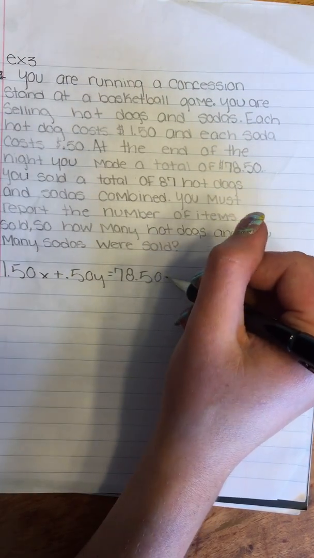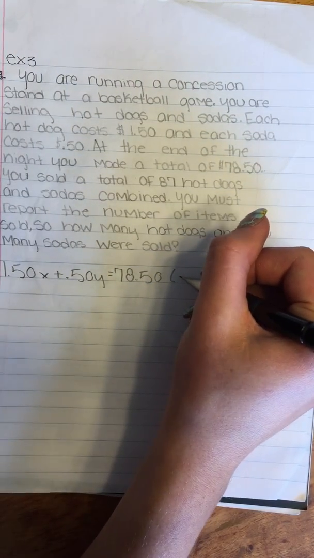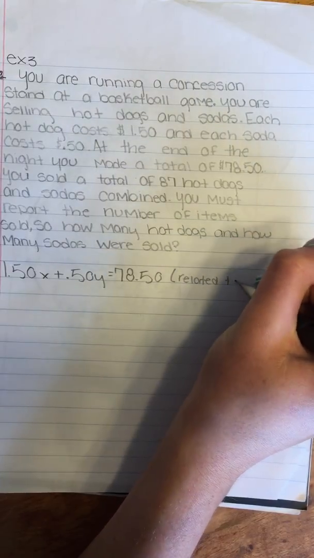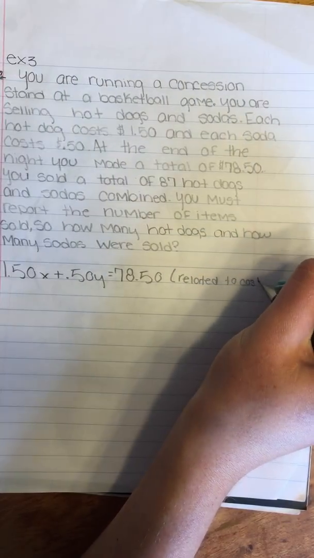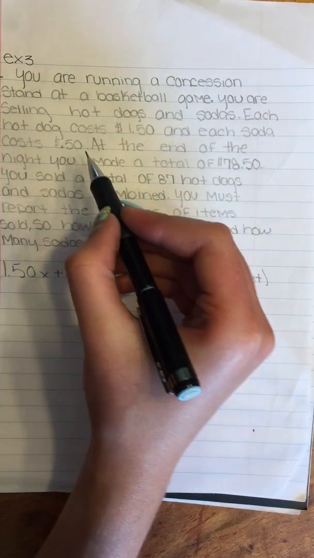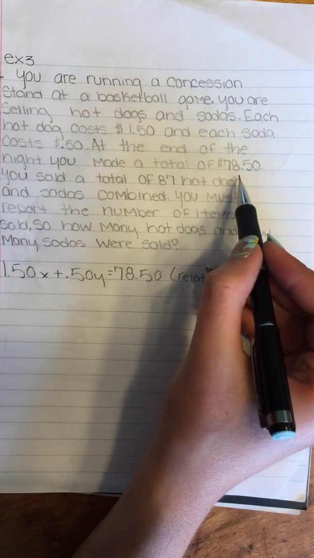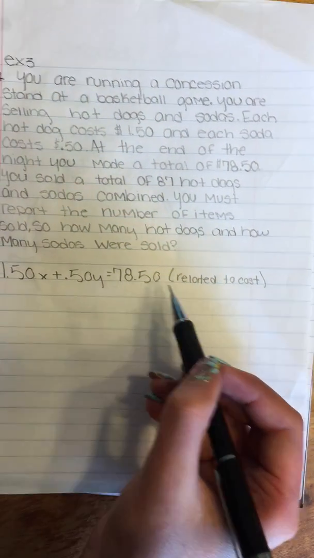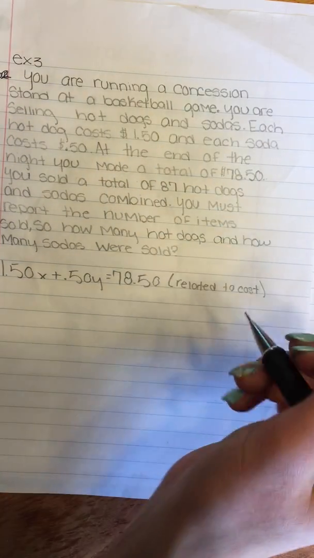Because this is the equation related to cost. Because the hot dogs were $1.50 and the sodas cost 50 cents, and you made this much at the end of the night, so it all equals $78.50. If you see where I got that from.